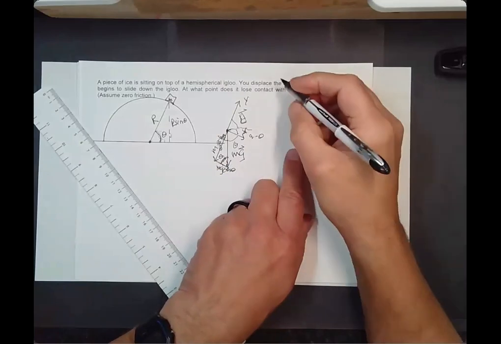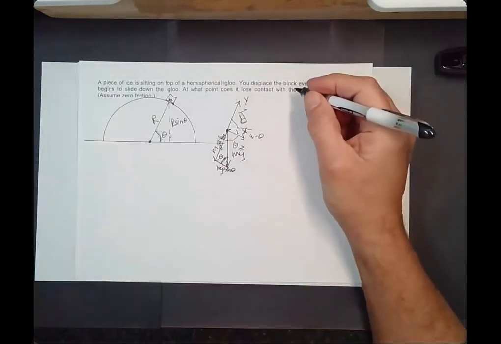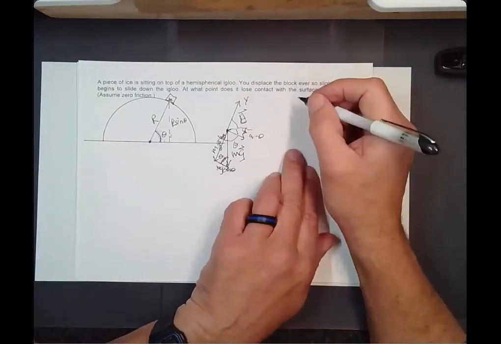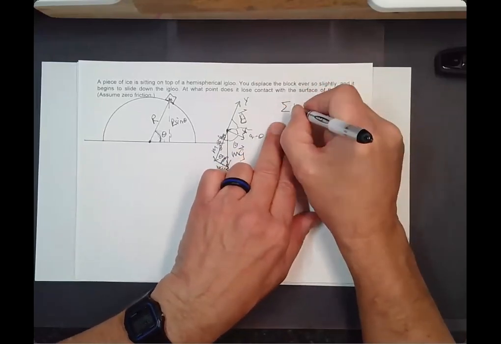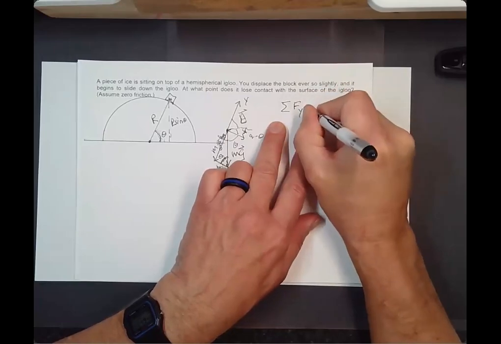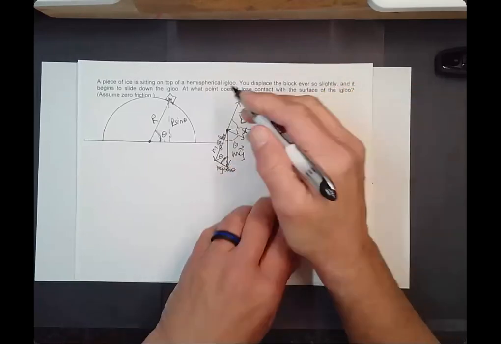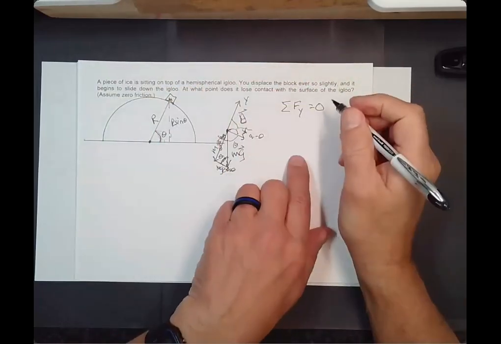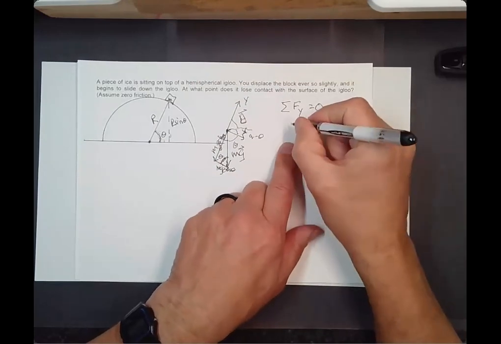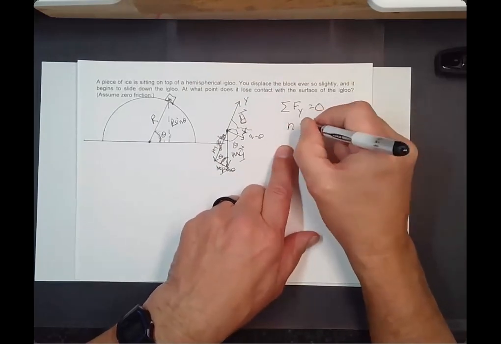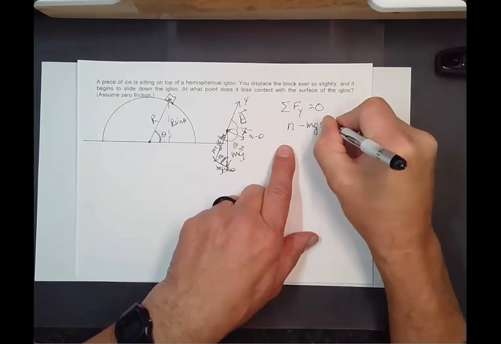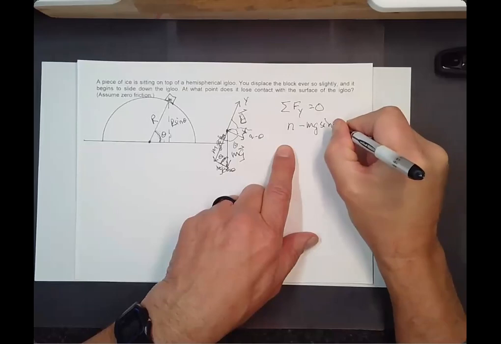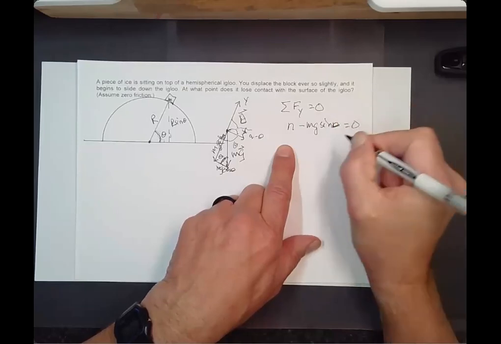If I try to do a Newton's second law problem on here, I would start off with the sum of the forces in the y direction are going to be zero, because the acceleration is going to be in the x direction. And what I'd have is N minus mg sine theta in that direction, and those will be 0.